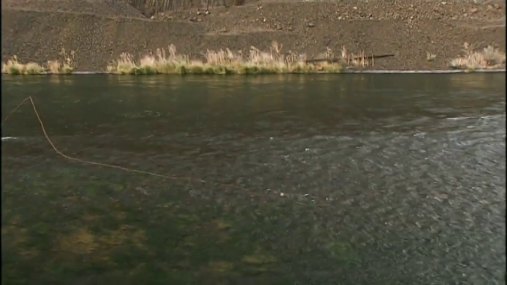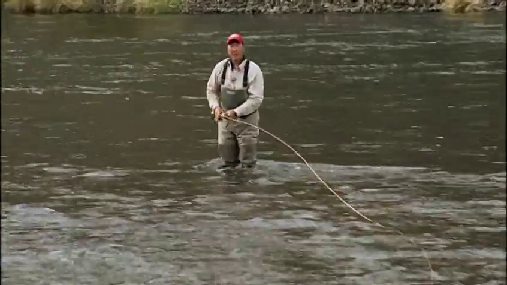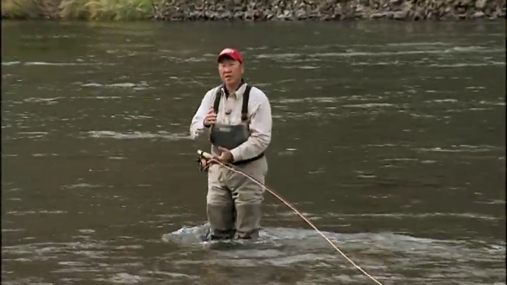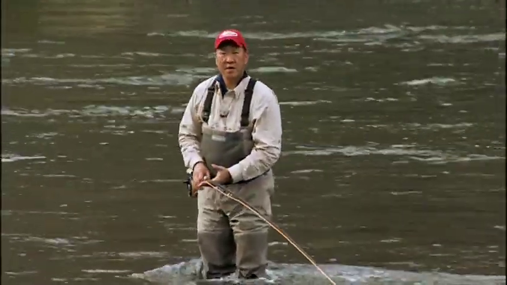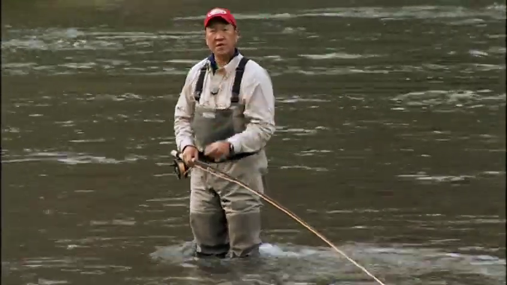This is a fairly subtle problem, and to correct this problem, what you want to do is make sure that you rotate your body before you actually make your back cast. Rotate in the direction of your forward cast.